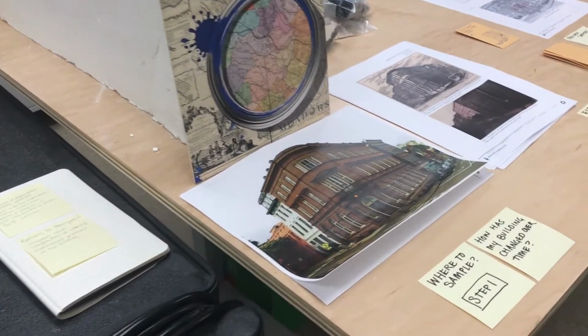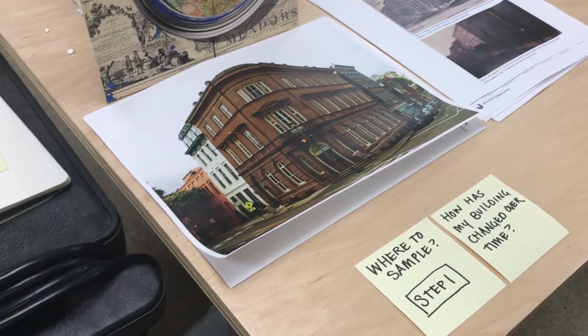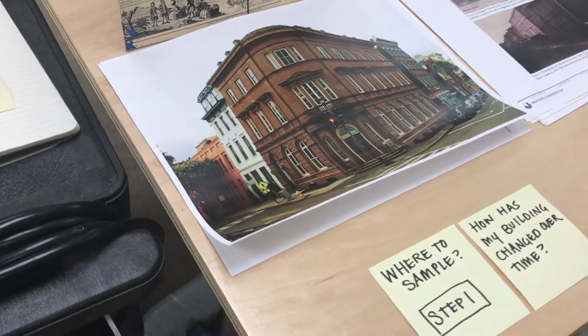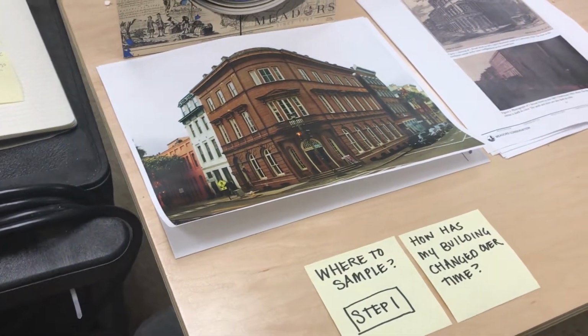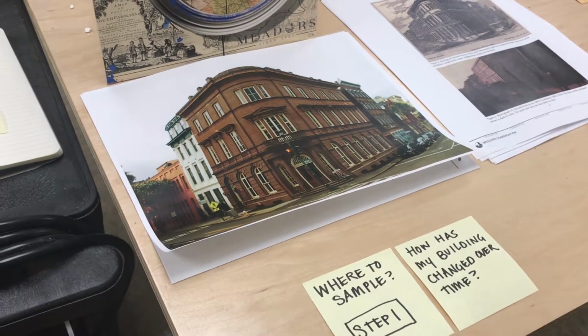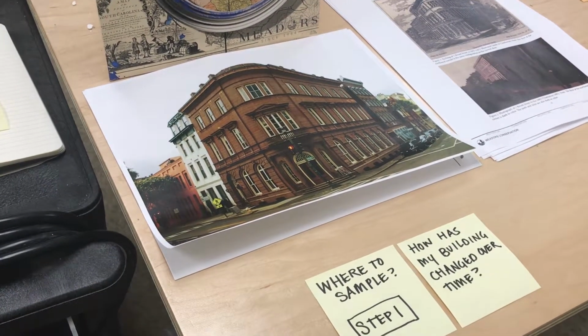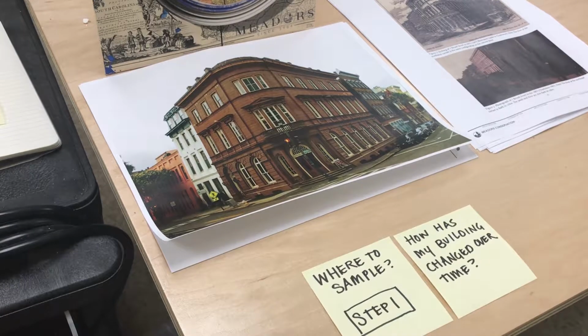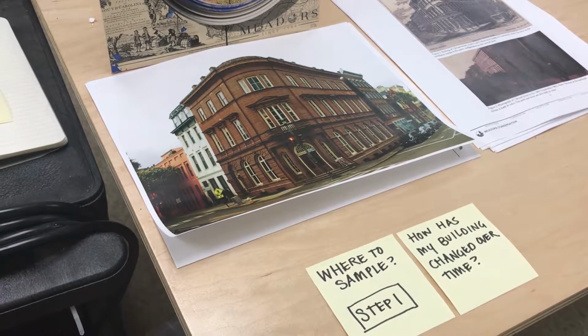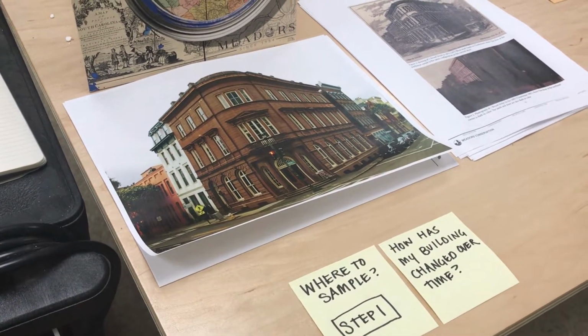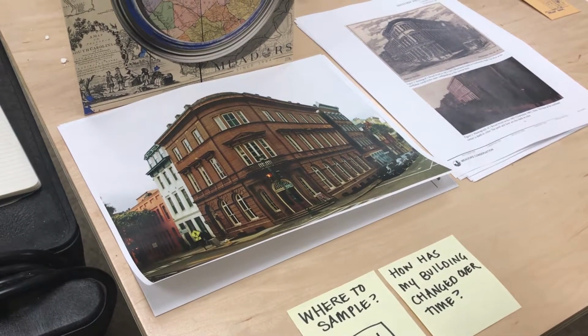So the first step really in doing a paint study, whether you're doing it yourself or someone here at Meadors is doing it for you, is to understand where to sample on a building. One of the things I always start with is how has my building changed over time? If you're interested in historic paint colors, you don't want to sample something that is relatively modern, or if you don't really understand how the building has evolved over time.